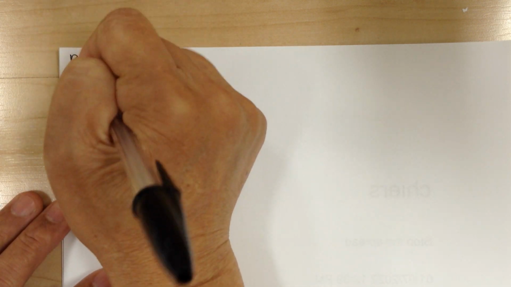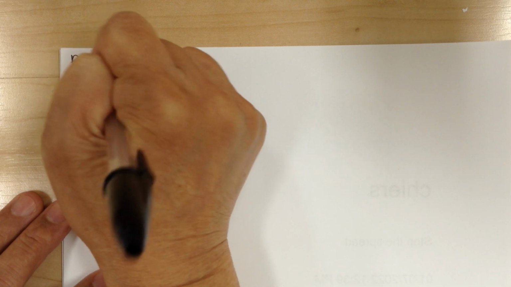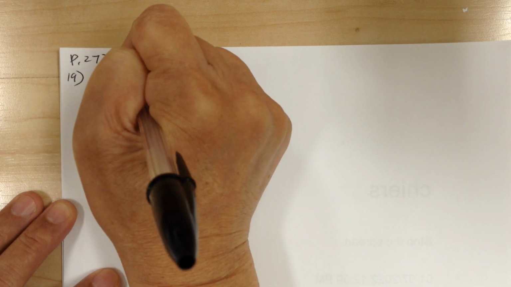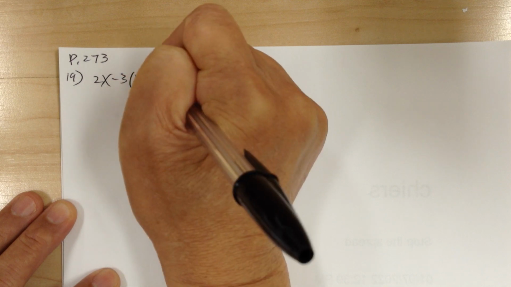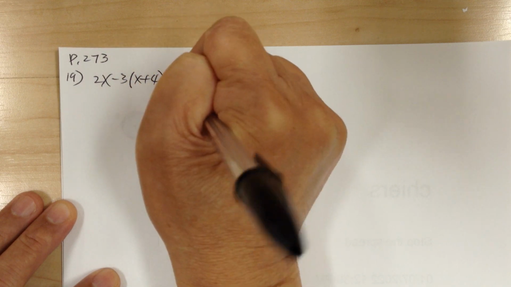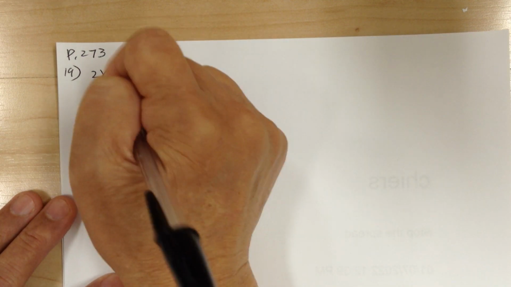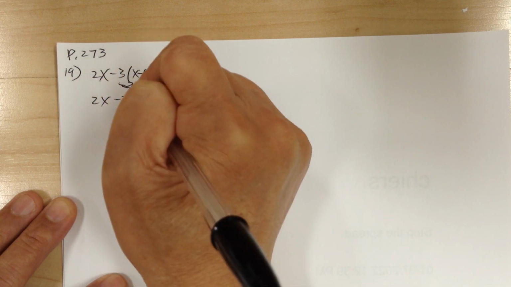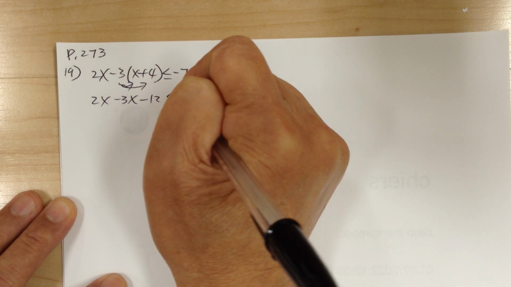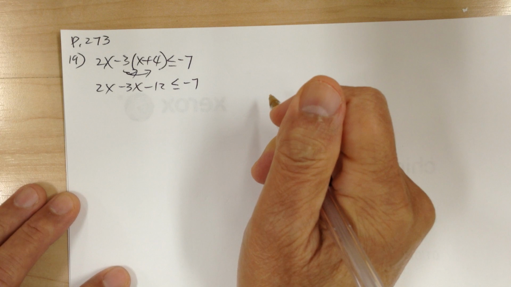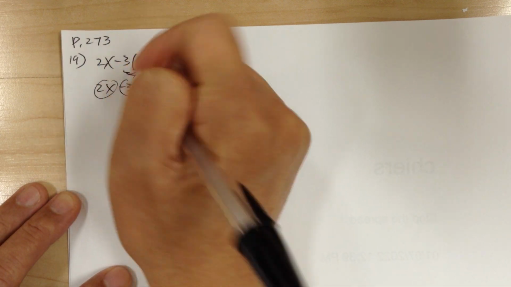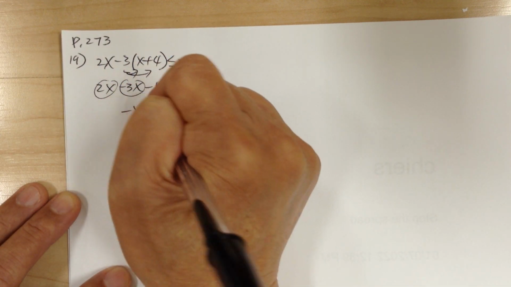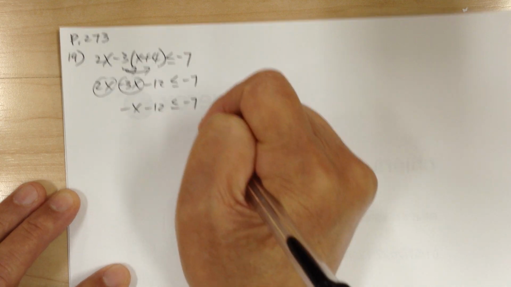Okay, number 19. Okay, you have 2x minus 3 times x plus 4 is less than or equal to negative 7. So that's going to distribute to work out the parentheses. So you got 2x, minus 3x, multiplying minus 12 is less than or equal to minus 7. And that's going to consolidate the variable. So this would be minus x minus 12 is less than or equal to negative 7.